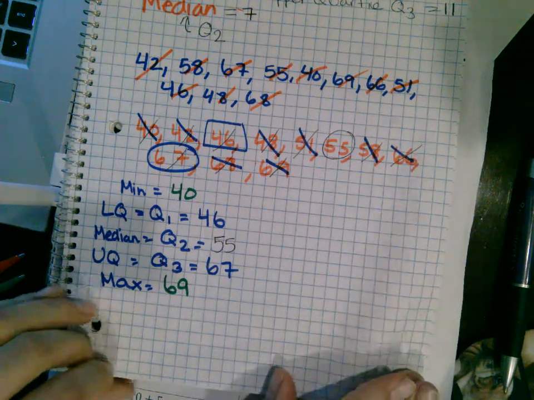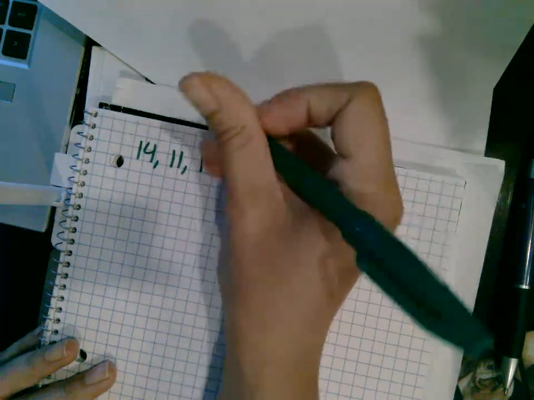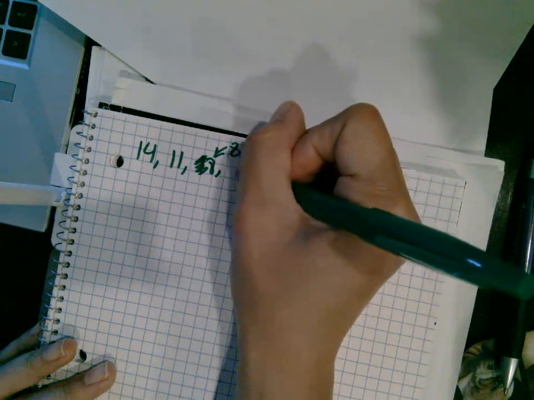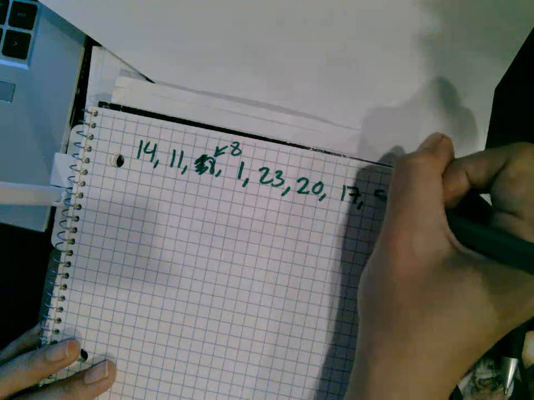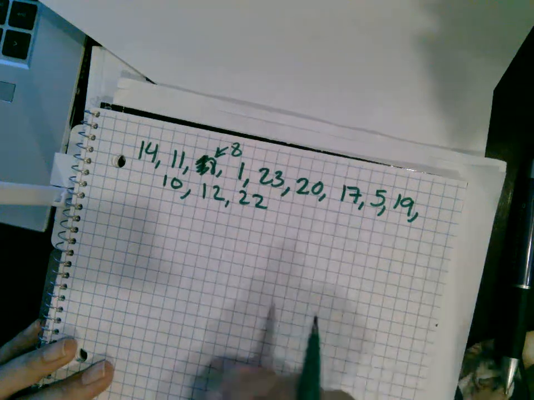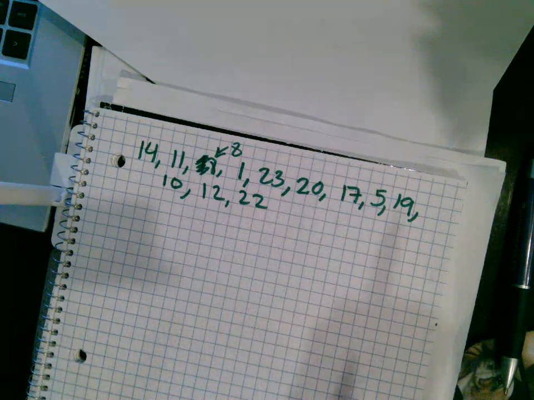Okay, let's do one that's a little bit harder because it might be on your worksheet. And if you don't get it right, I have a pretty good feeling you're not watching this all the way through. All right, let's do 14, 11, 8, not 18, 8. That's an 8. Just one. 1, 23, 20, 17, 5, 19, 10, 12, 22. That's 12 numbers.